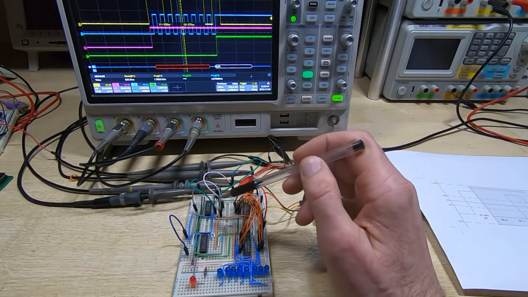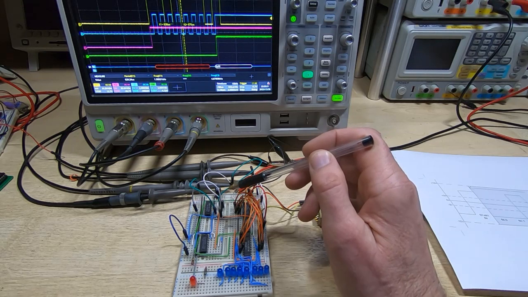All you would need is an 8-to-1 multiplexer.